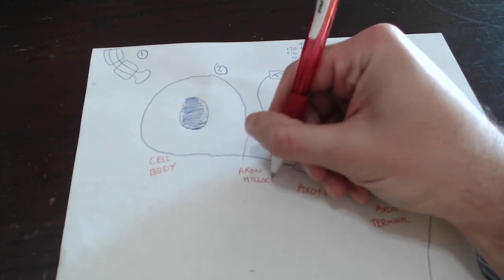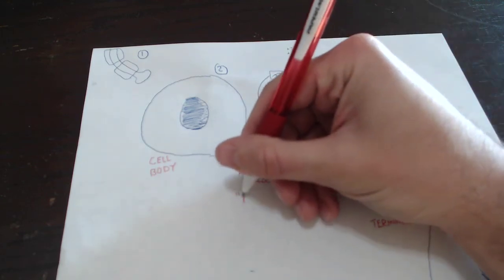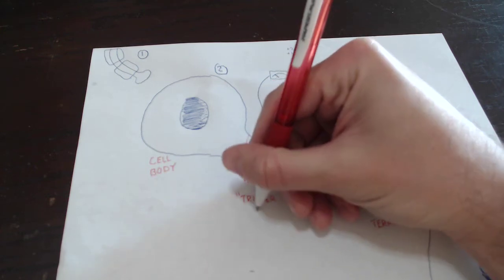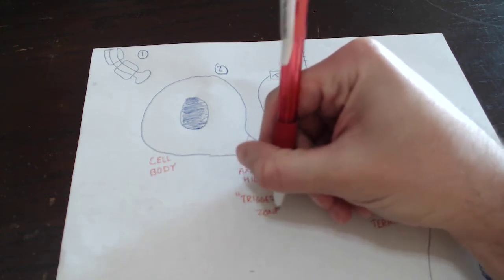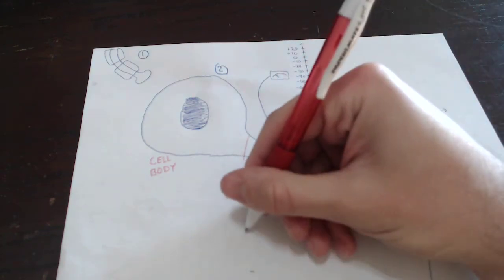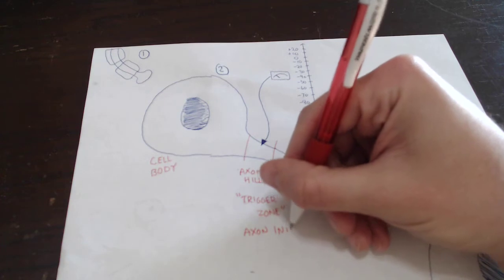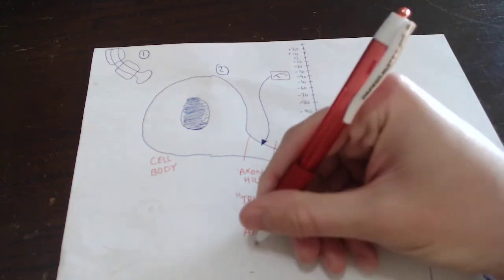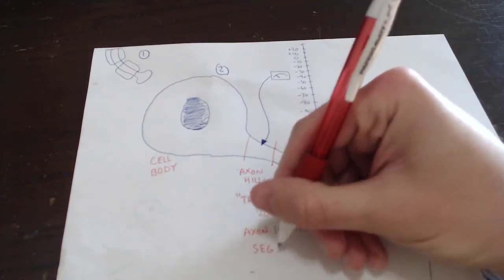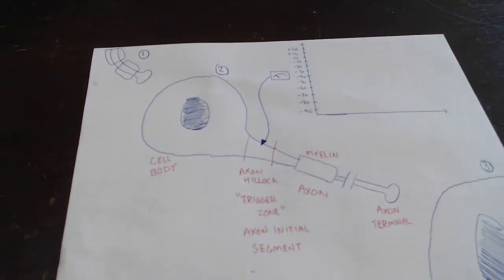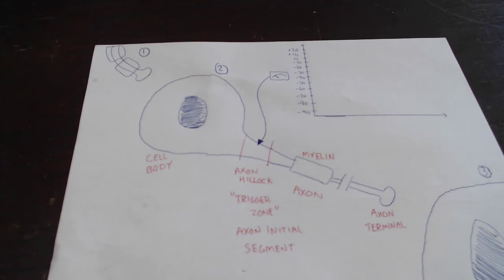A couple of other names for it are the trigger zone, and then you will sometimes also see it called the axon initial segment. Okay, at that point, this pretty much covers all the most important structural features of the neuron itself.